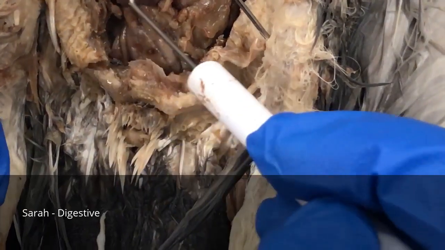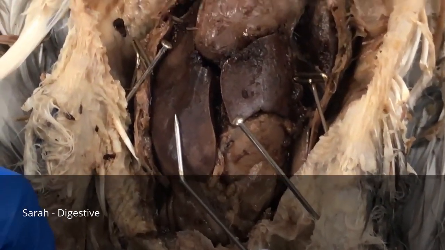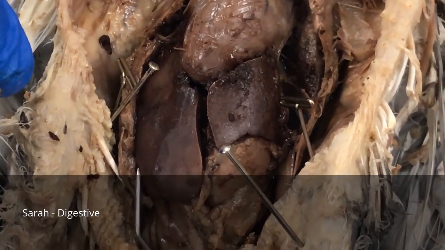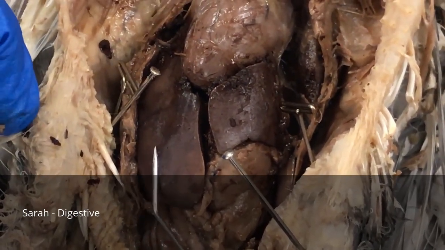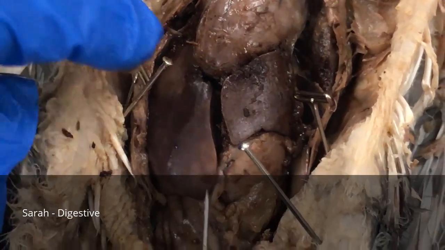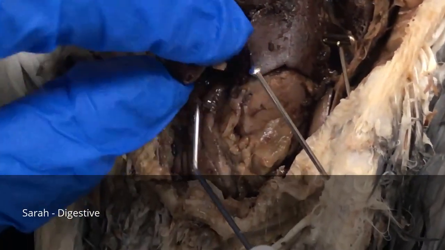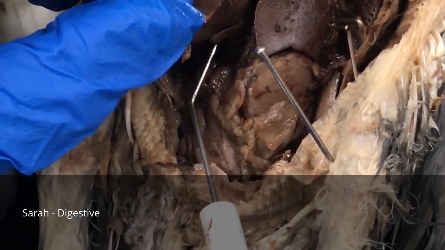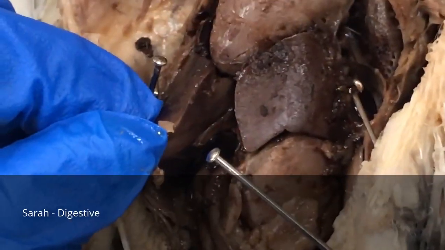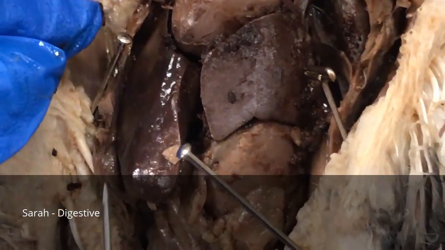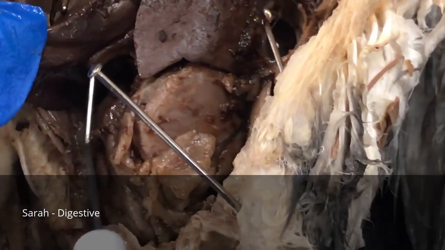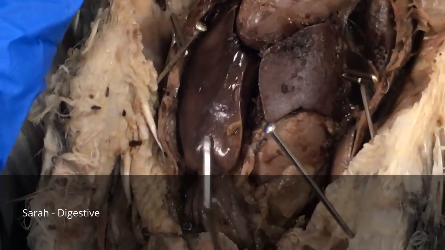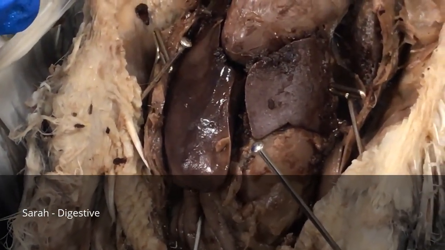And then over here we have the liver. The liver is an accessory structure, and the intestines receive bile that is made in the liver right here. And in the liver there is a gallbladder, and the gallbladder stores the bile, which goes into the intestines, which helps with nutrient absorption.